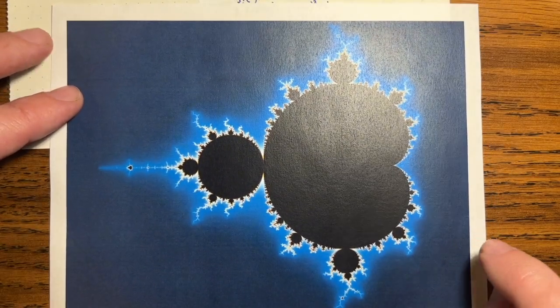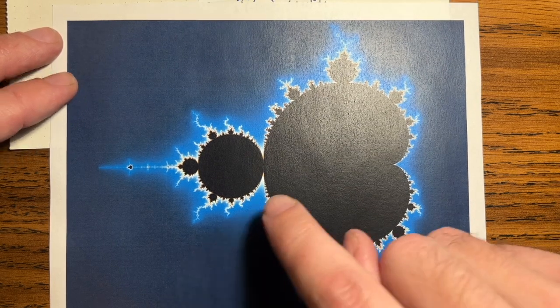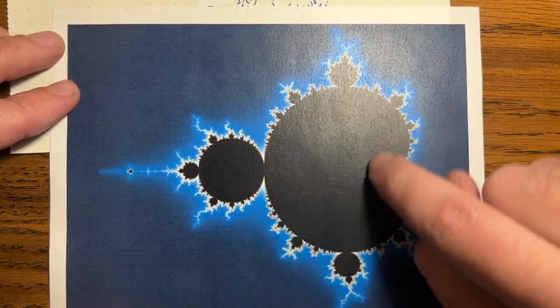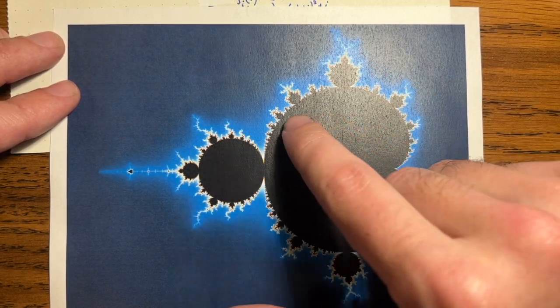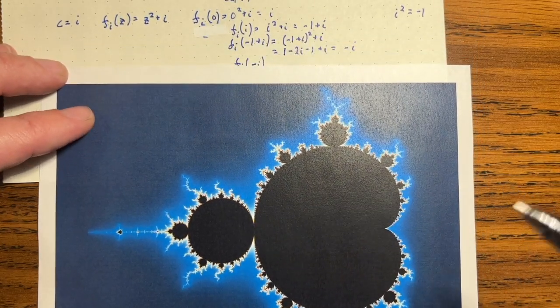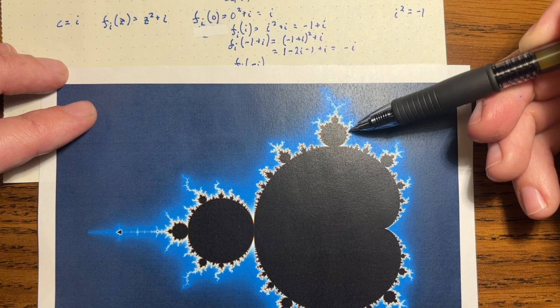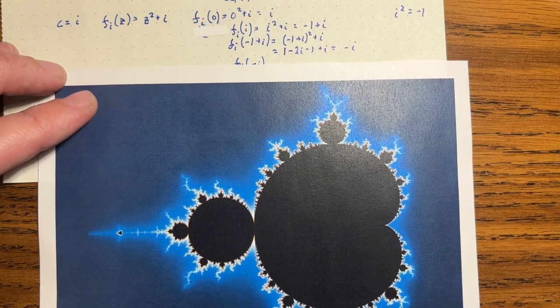So everything out here, if you start with those values of c and you do this, it's going to get unbounded. And you might be wondering, okay, what about all these colors? Well, the colors aren't that important. The values of c that remain bounded are just given by this black color in here. You see the structure is incredibly complicated, so you can very easily get values of c that remain bounded and very close to ones that are unbounded in a very unpredictable way.